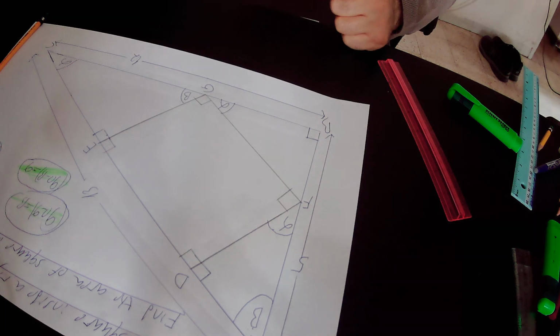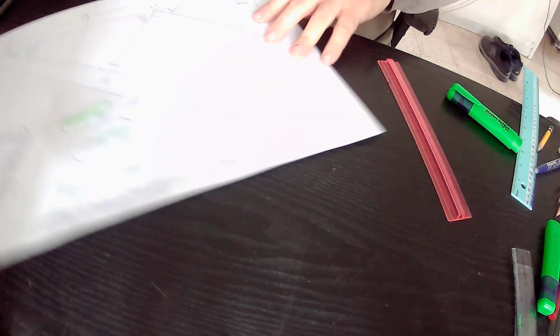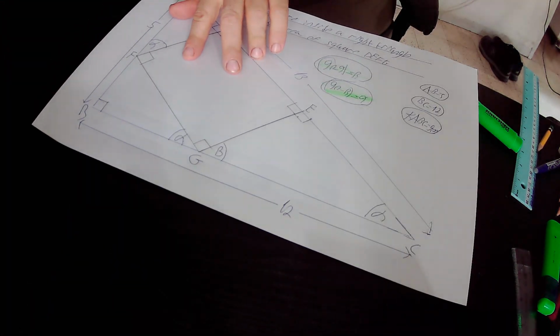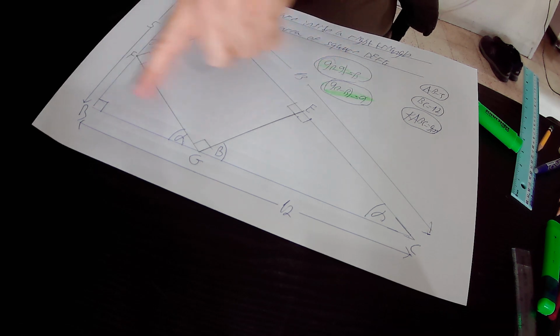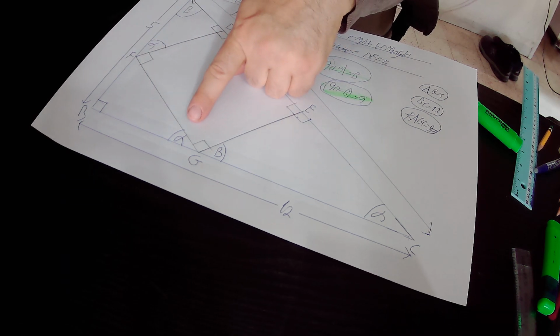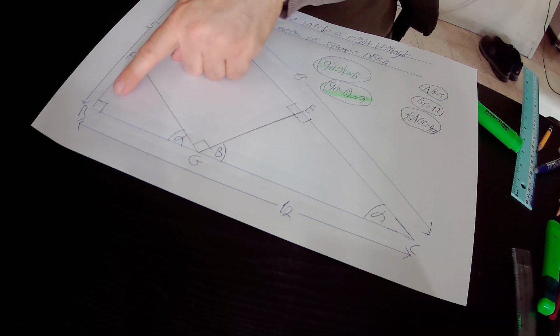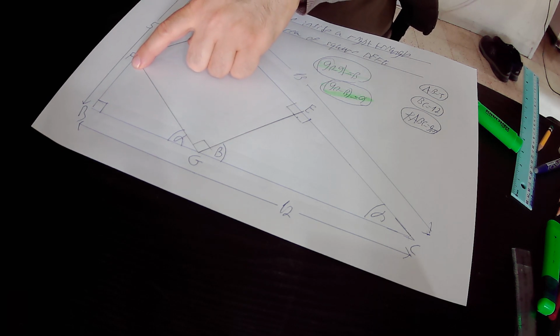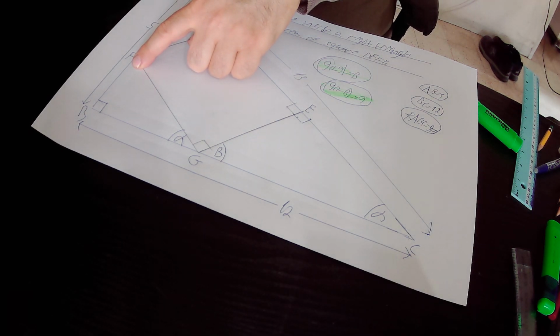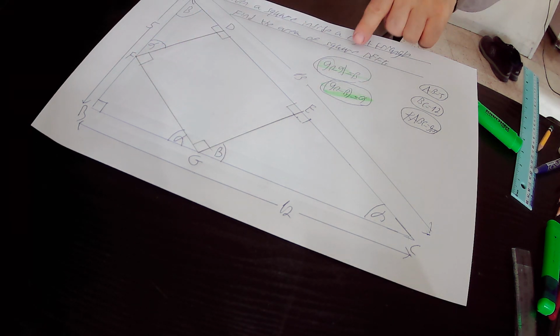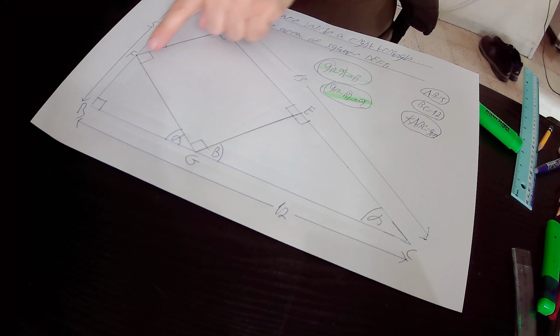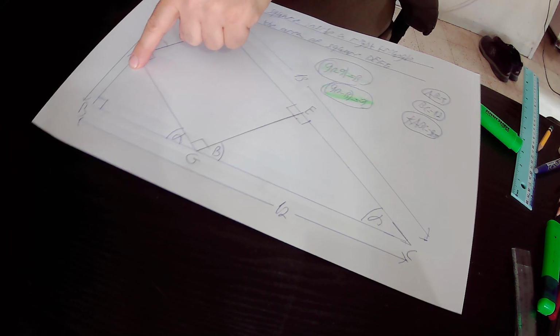Okay, in the next step we focus on the small right triangle FBG. In the small right triangle FBG, this angle equals alpha, this angle equals 90 degrees, therefore the missing angle here must be equal to 90 degrees minus alpha. But 90 degrees minus alpha equals beta, therefore the missing angle here equals beta.